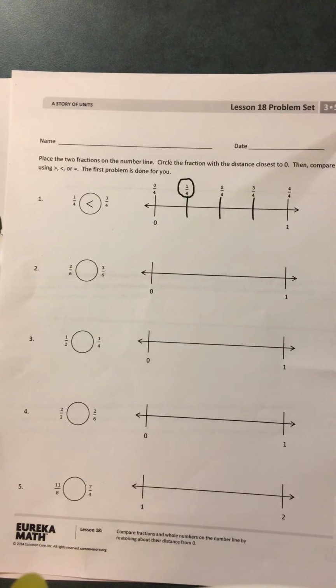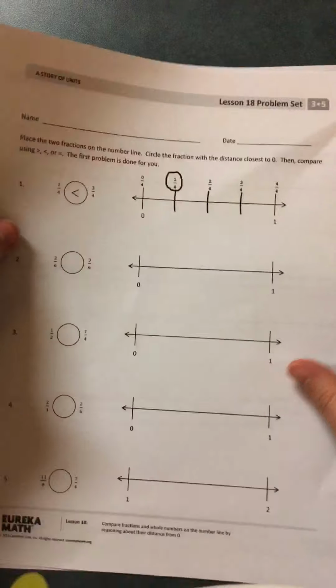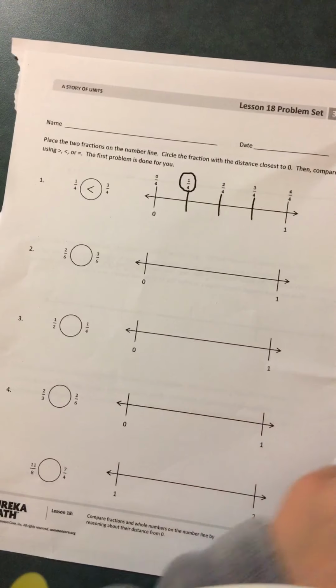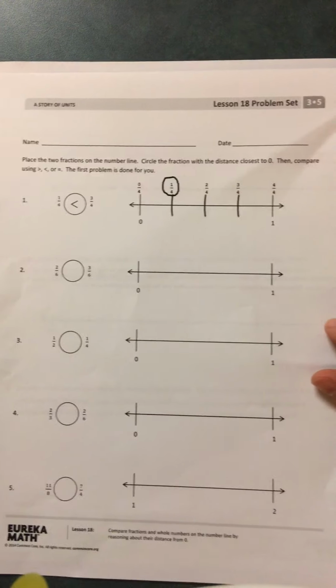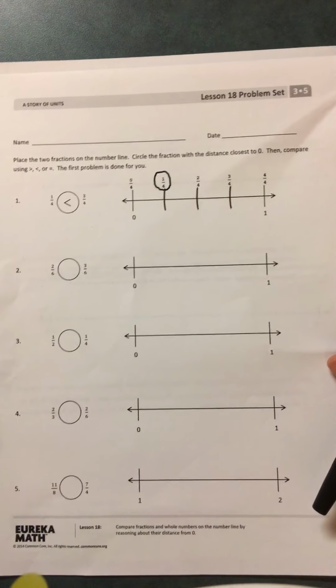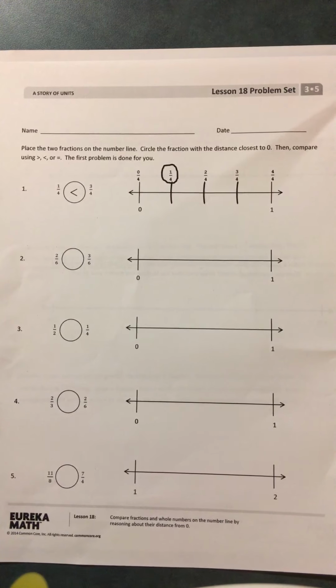Hey guys, okay, so for our first lesson today, we're going to be looking at the lesson 18 problem set, which is the lesson we would have been on if we were at school. I only have one shot at this, so I'm going to try my best to take my time on it.